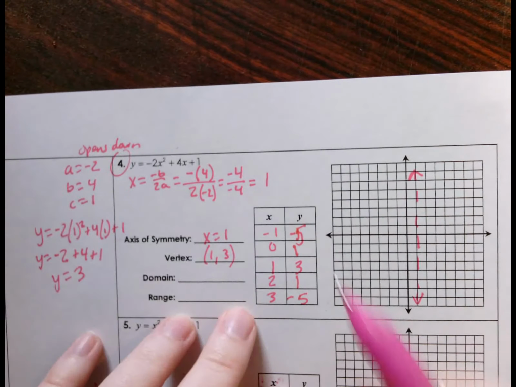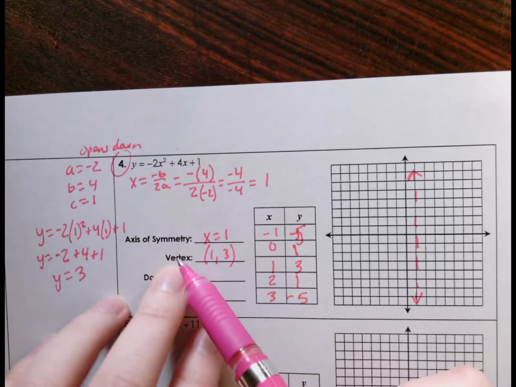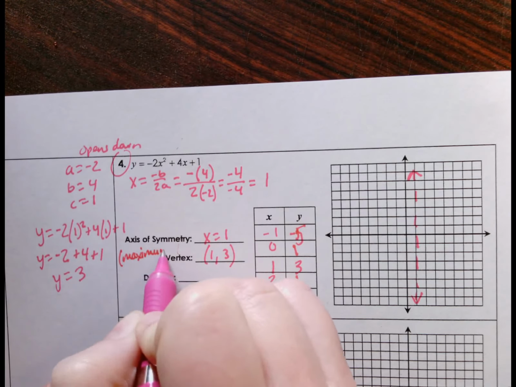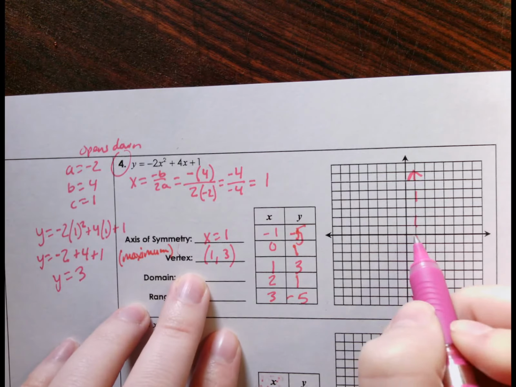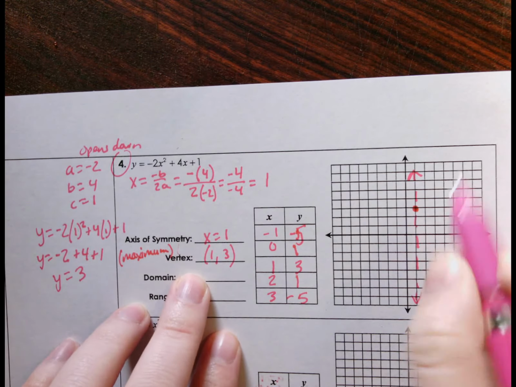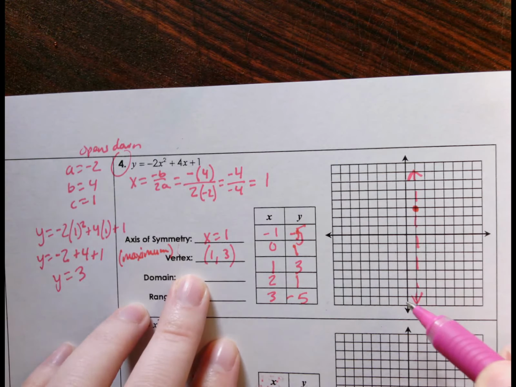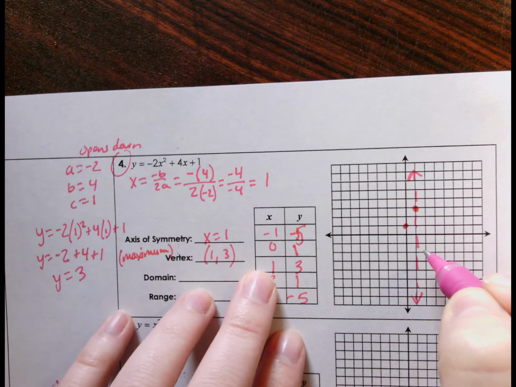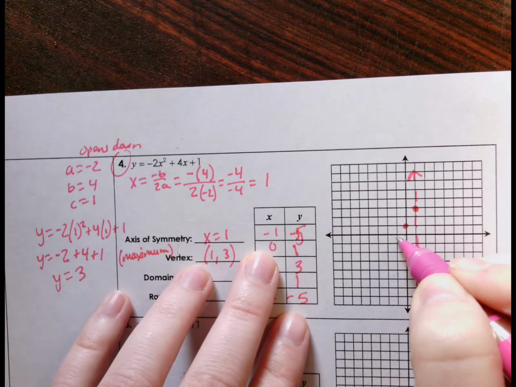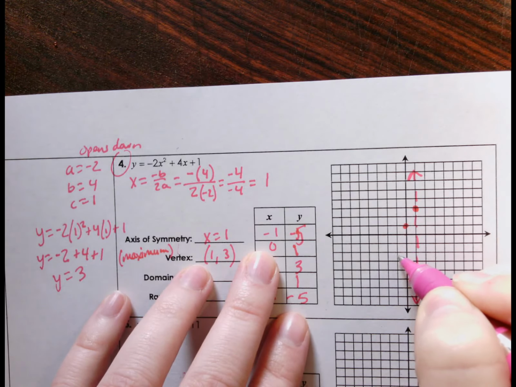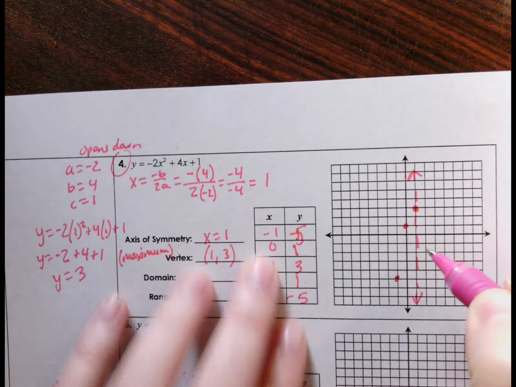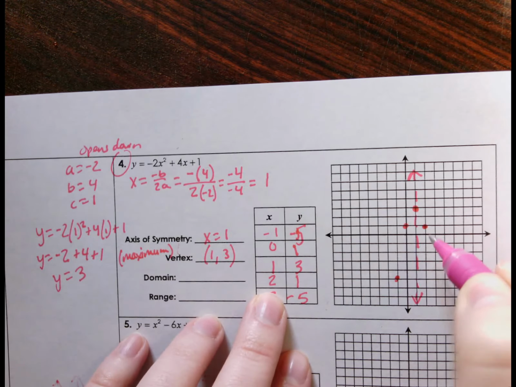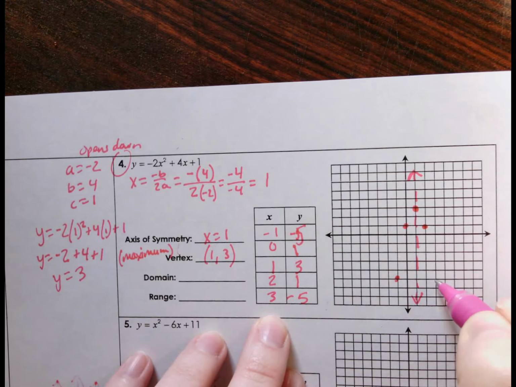Since it opens down, our vertex is going to be a maximum at 1, 3, meaning no other points above that. It's going to be below that. Then we have 0, 1, and negative 1, negative 5. And then we have 2, 1, and 3, negative 5.